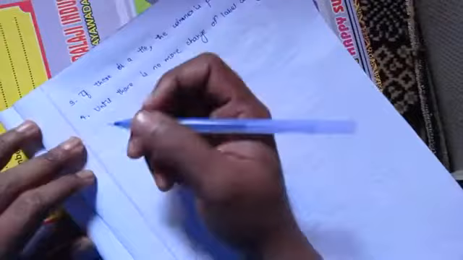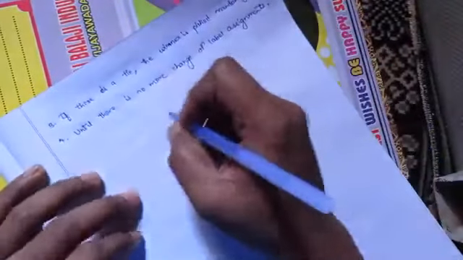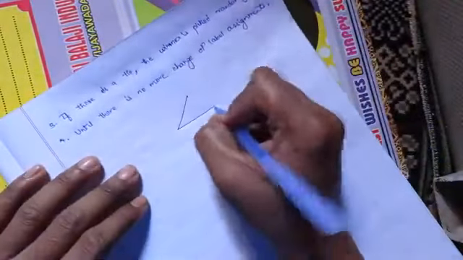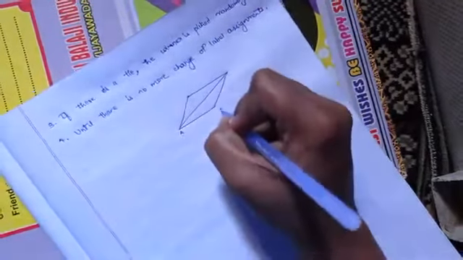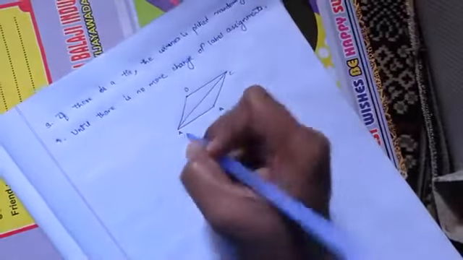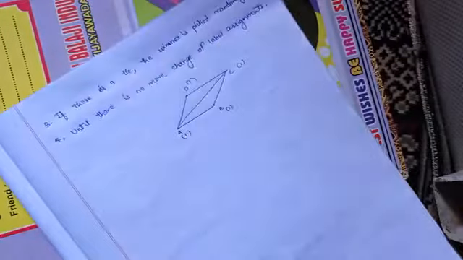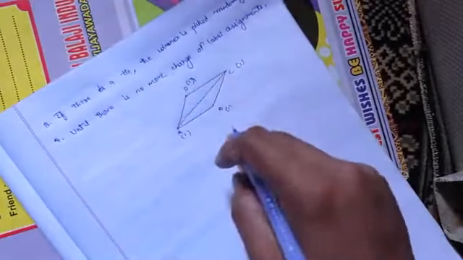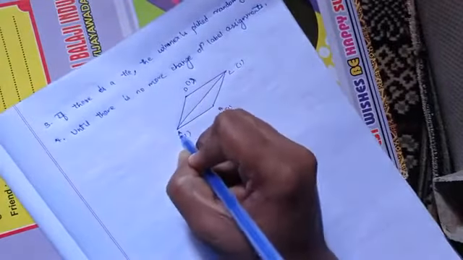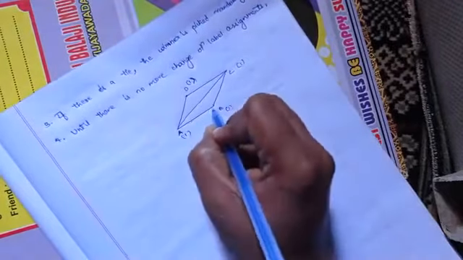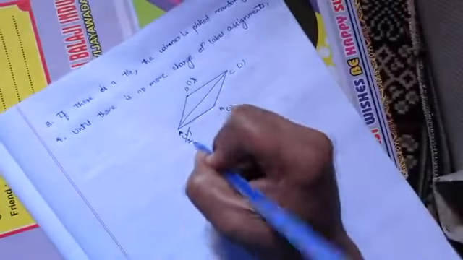Next one is nothing. So let me take an example. Consider this as one example: A, B, C, D. I have given unique values: A is 1, B is 1, C is 1, and D is 1. Initially I have given every node as 1. So now it's A's turn. A checks B and A checks D. So it has 1, 1. So A tries to change its value.